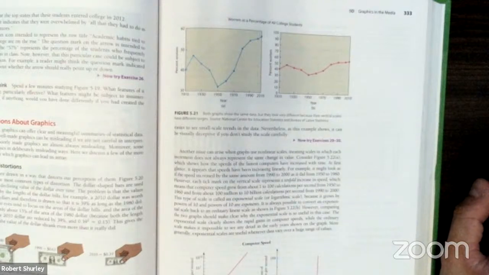But you can see how this could be distorted greatly. And all they did was change the scale on the left, right? They just used the y-axis for where the data occurs, okay?